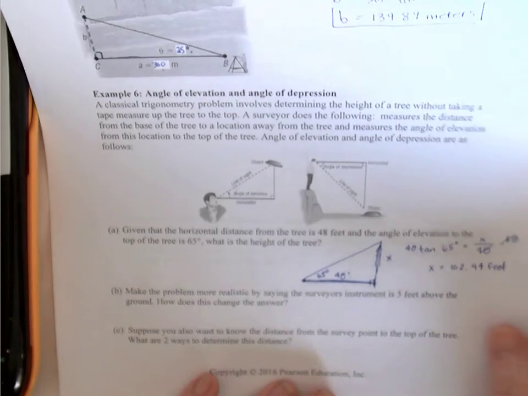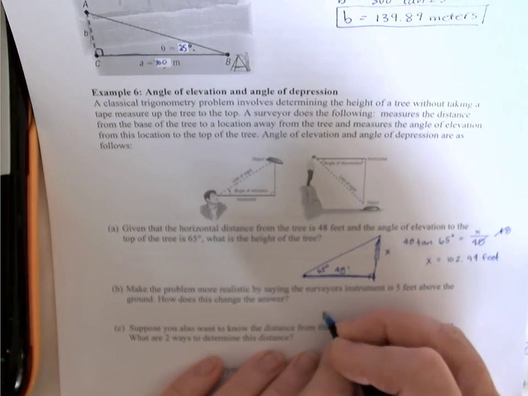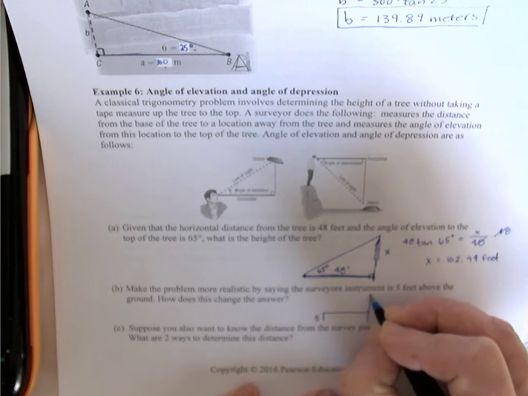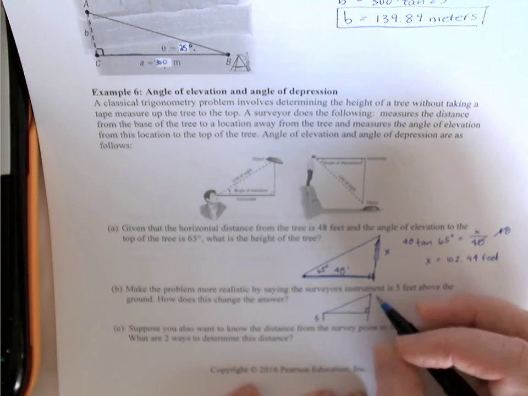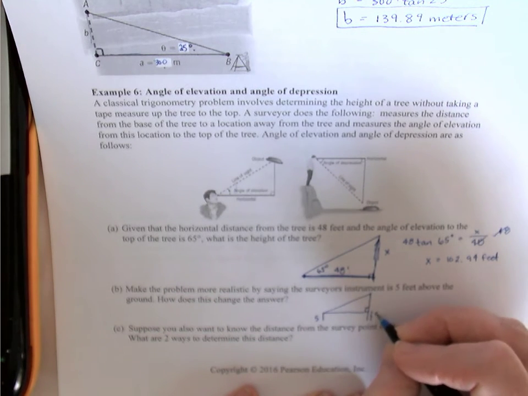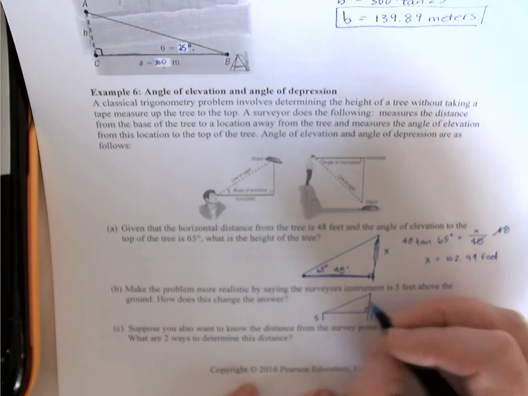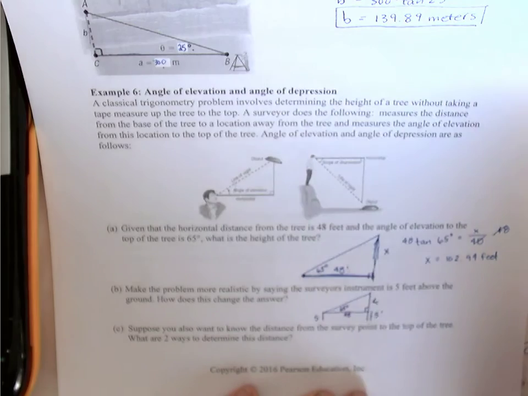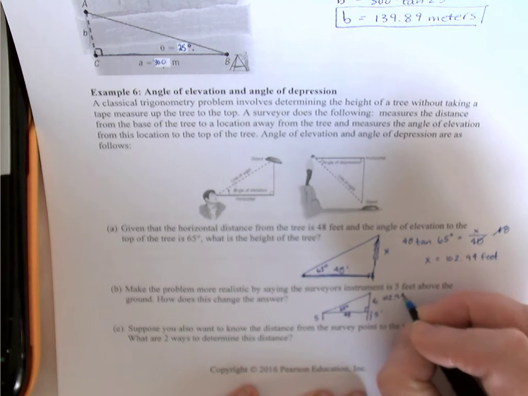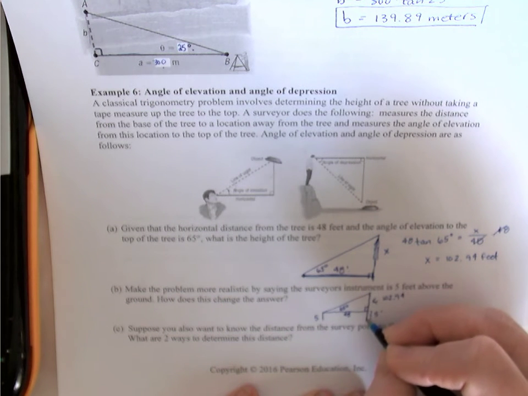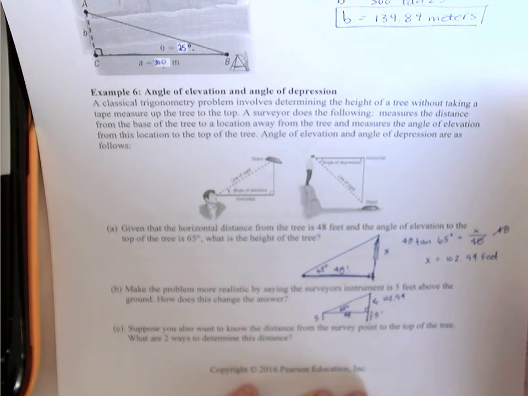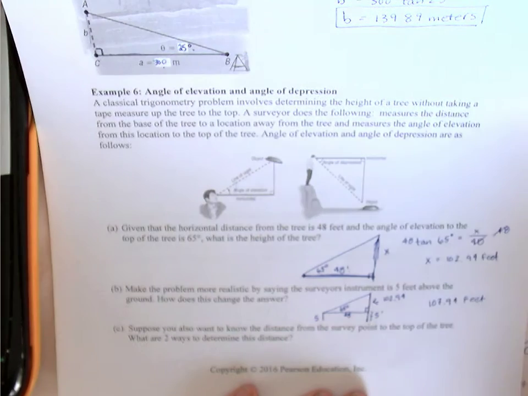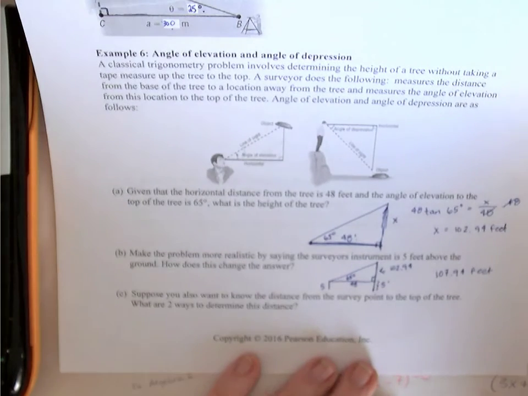For part B, they want us to make this a little more realistic, so we're going to say that the surveyor's instrument is 5 feet above the ground. So we really have something that looks like this. So when I look at my right triangle, I have to worry about a little piece that's also going to be 5 feet off the ground. So I can definitely use exactly what I had done before. So I still know that this side of the right triangle is 102.94, but then the tree also has another 5 feet of it. So my total tree height is going to be 107.94 feet.